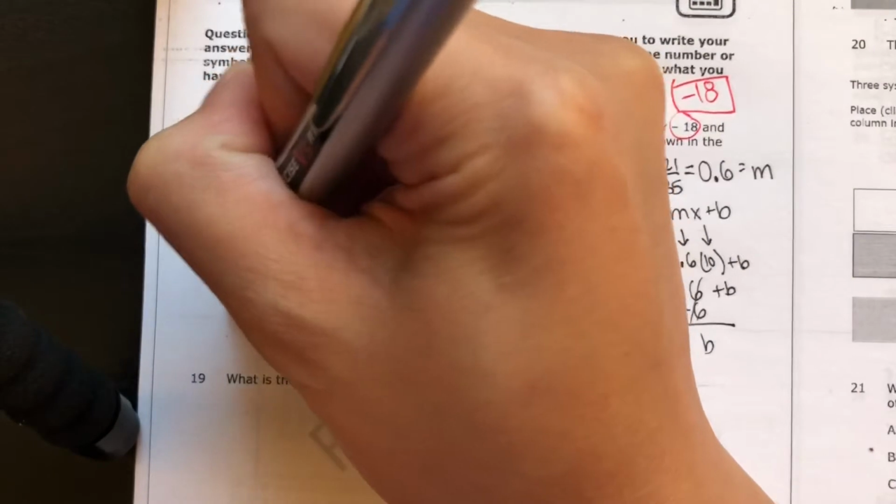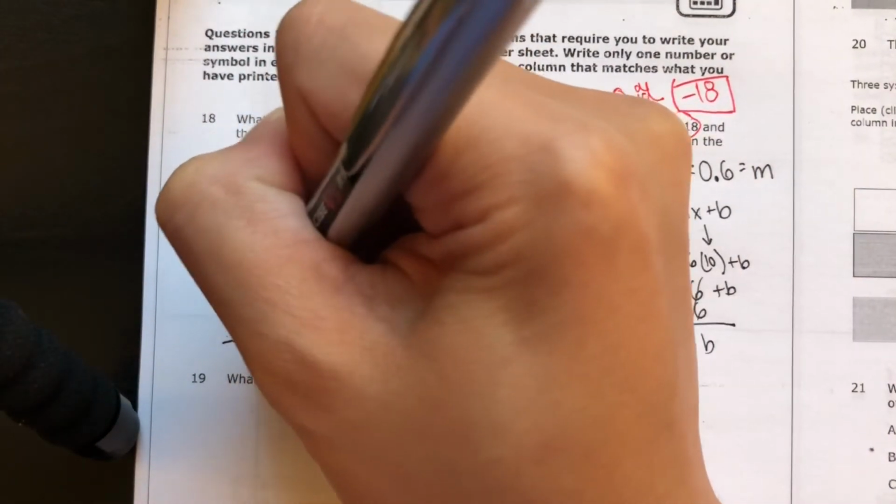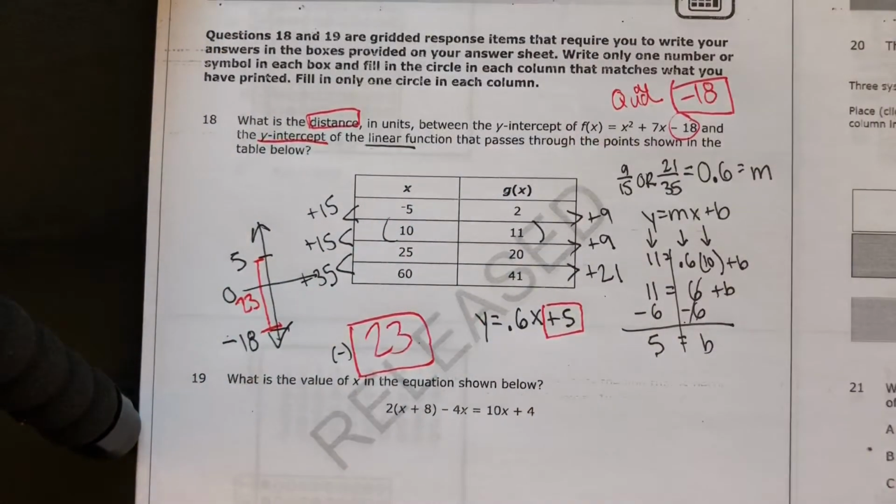If you want to visualize it, the reason it could be 23 or technically, I guess, negative 23: let's say this is 0. 5 would be up here, negative 18 would be all the way down here. So it's just asking for the distance, which would be 23, positive or negative.